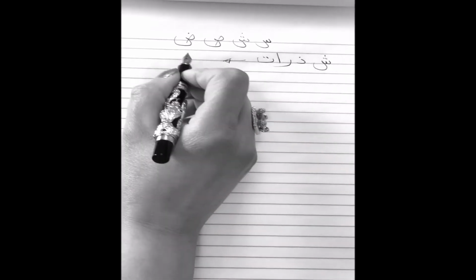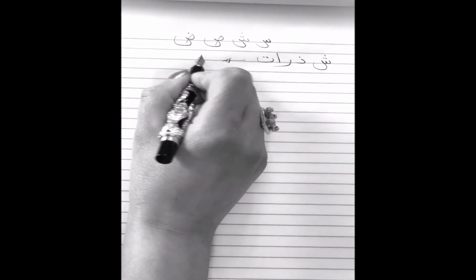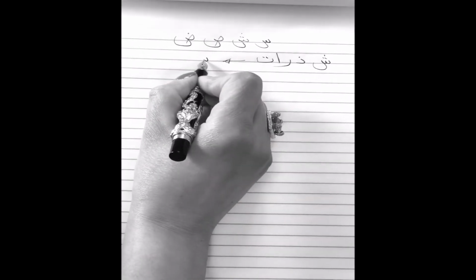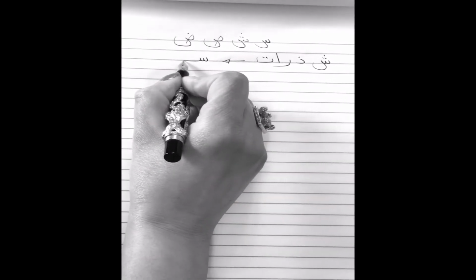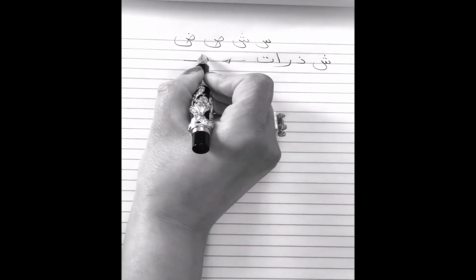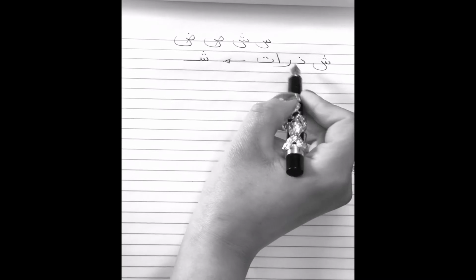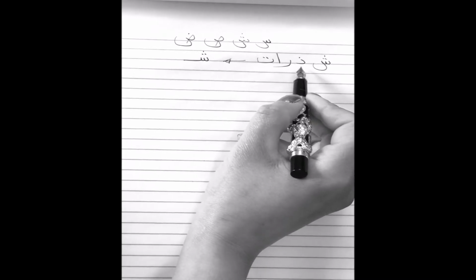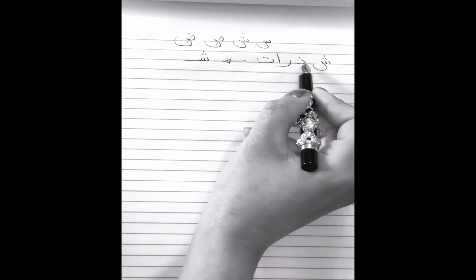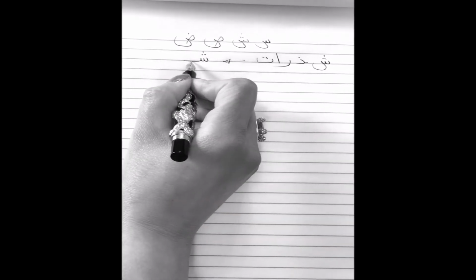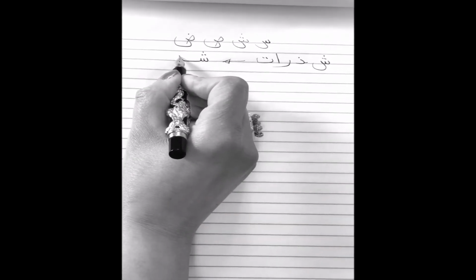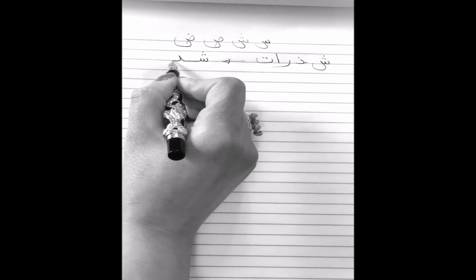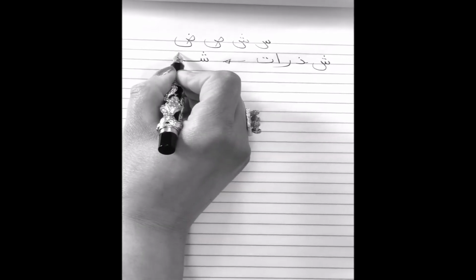So again, the sheen at the beginning of a word loses its cup. So 1, 2, 3, grab. And then you do not forget your dots. Now I have the dhal. I know that the dhal is an unsocial letter, but still, it can connect from the right. So here you go. I lift, sits on the line. Don't forget the dot.